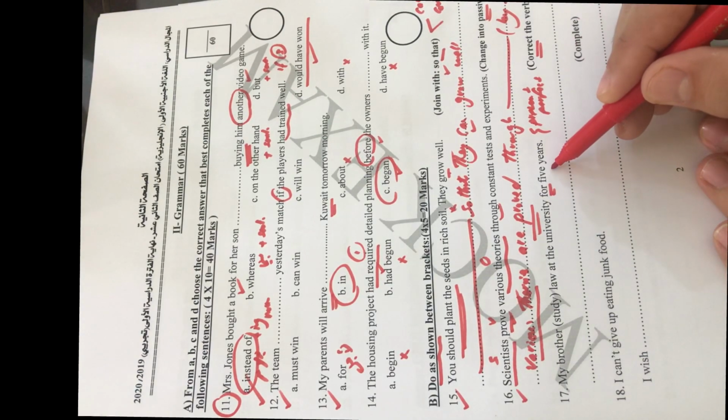Number 17. My brother studied law at the university for 5 years. Correct the verb. عشان اعمل correction للverb بشكل سليم ادور على keyword. هتلاقي هنا عندك for is the keyword: for 5 years. For is mainly used with present perfect tense. طبعا احنا لو اتكلمنا عن spoken English ما فيش حاجه اسمها keywords for each tense. بس احنا في الجرامر بنحدد for each tense there are certain keywords. The word for is mainly used for present perfect. بتكون مجموعة طبعا بمدة زمنية اللي هي 5 years.